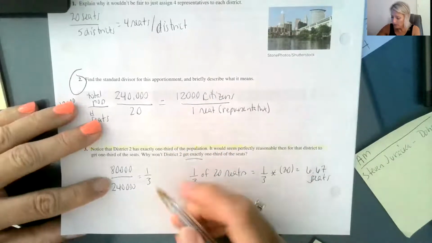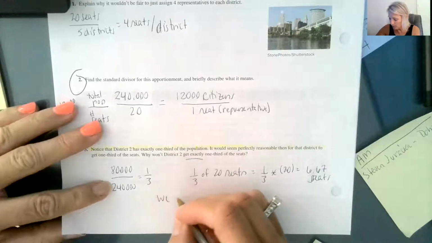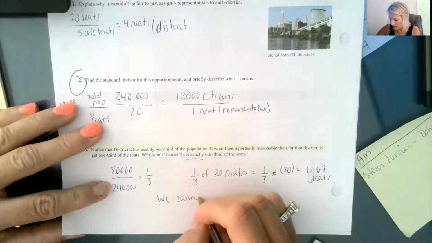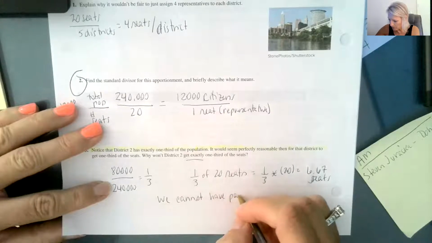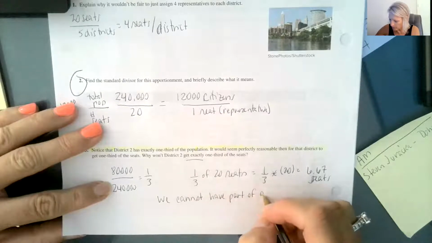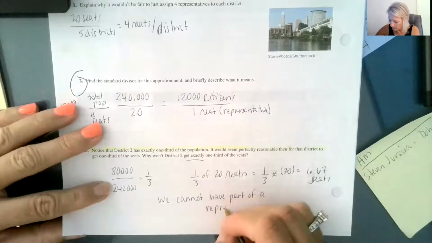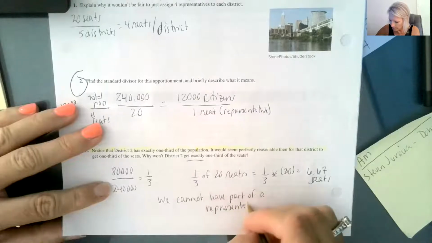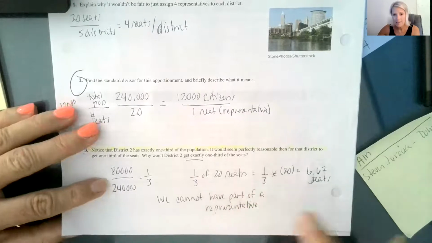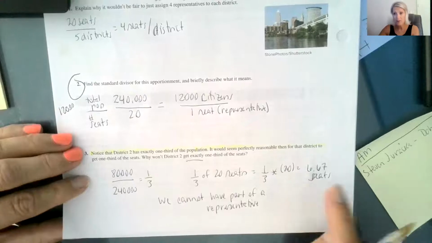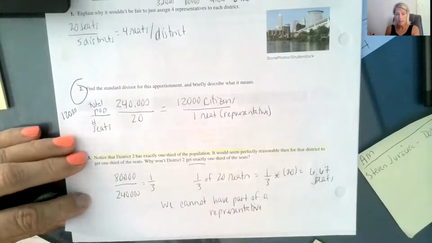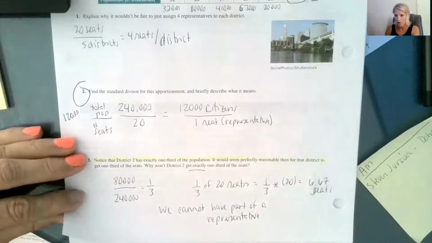We can't have part of a person. So we cannot have part of a representative, right? A person. So that means that we're going to have to somehow decide if District 2 is only going to get 6 seats in representatives or if they're going to round up and get 7. That's going to be the main discussion and debate for this whole lesson.